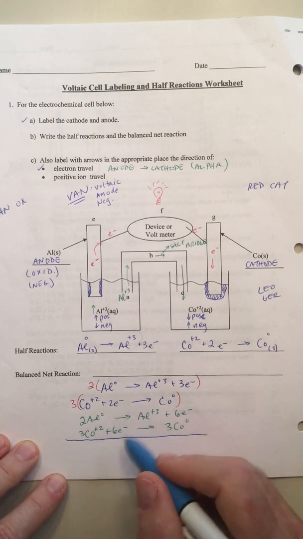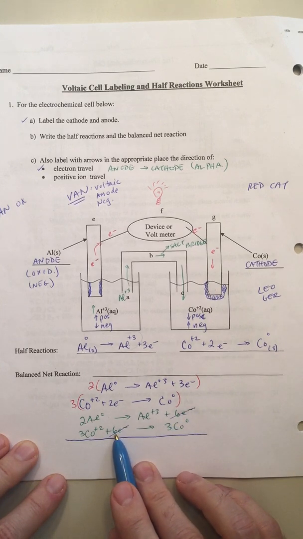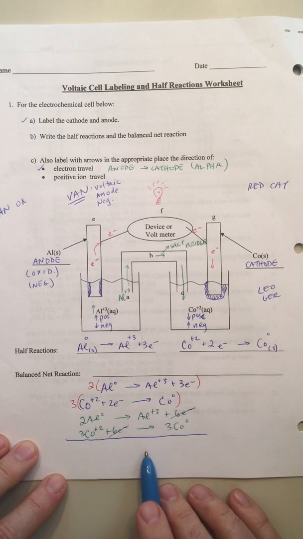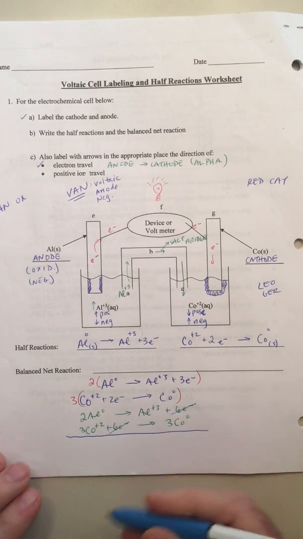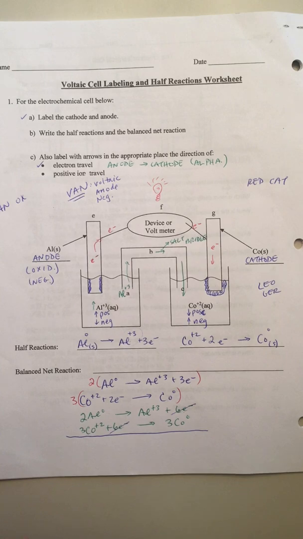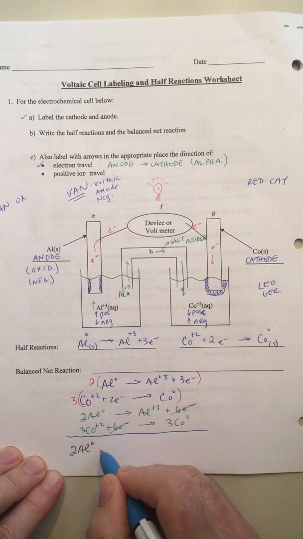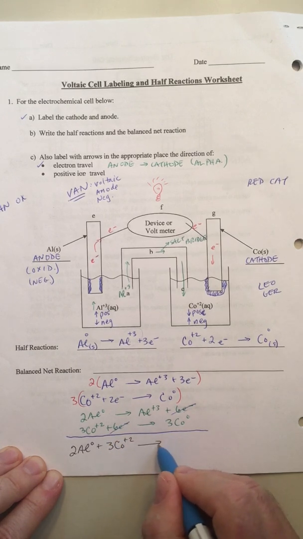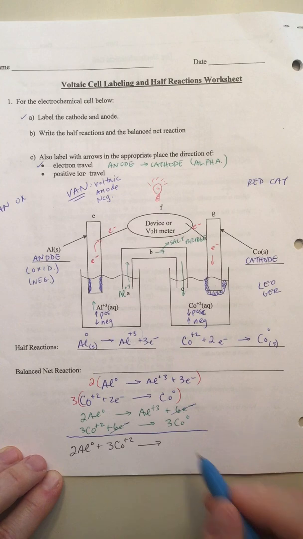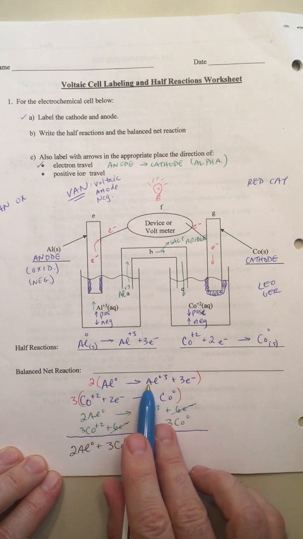So what do I do with these electrons? Since I've got 6 electrons on the reactant side and 6 on the product side, I'm going to cross those out. They've canceled each other out. Now I can finish. My overall reaction is 2 aluminum 0 plus 3 cobalt positive 2s yields, look, I didn't multiply that 2 by that aluminum.